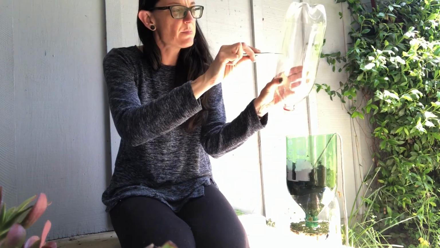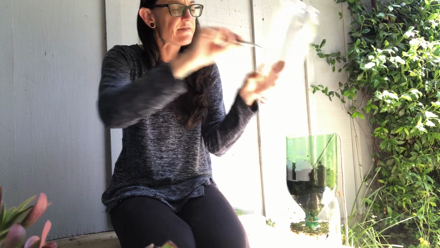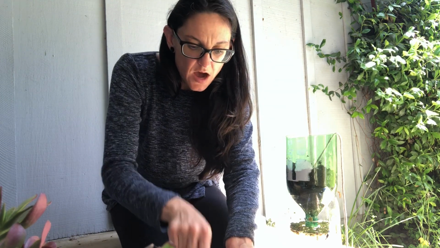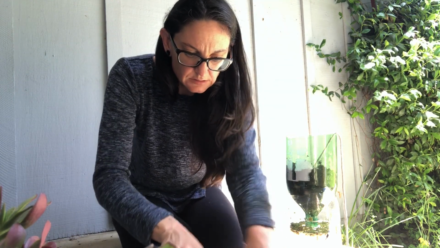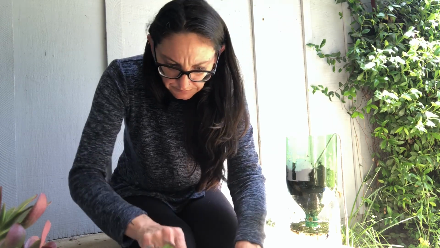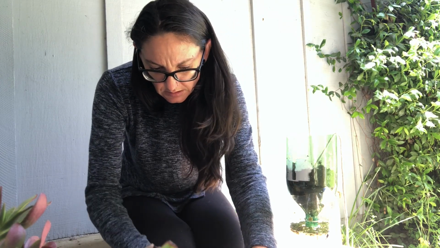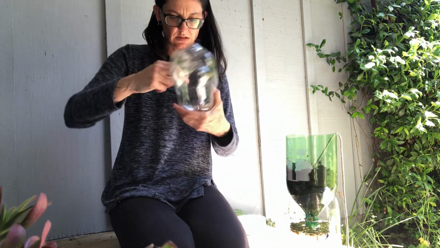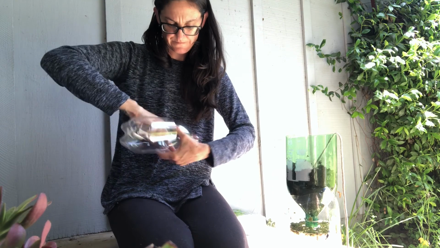You're going to cut the bottle about halfway, but we're not going to cut it all the way off. So let me show you really quick what I mean. Okay, bent my bottle there.